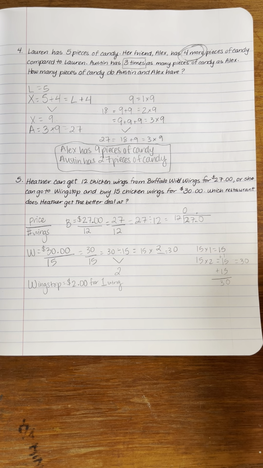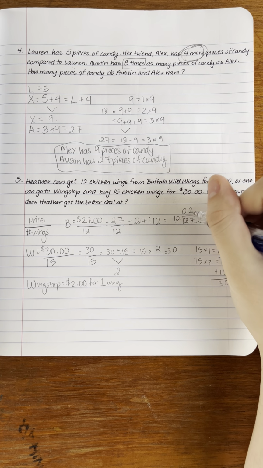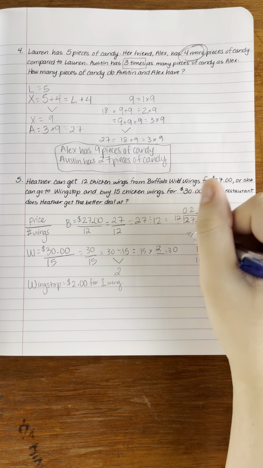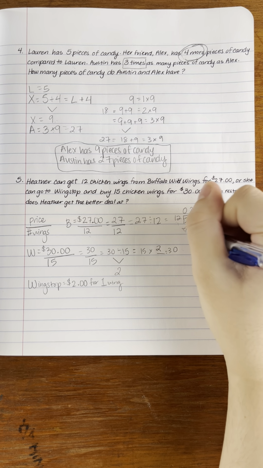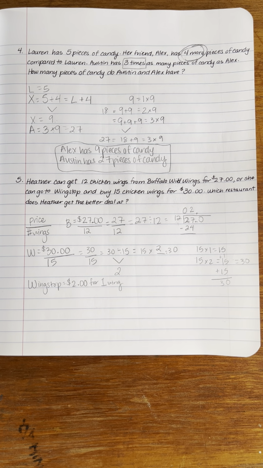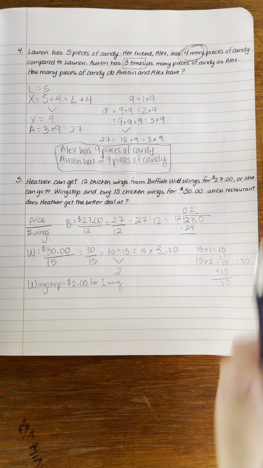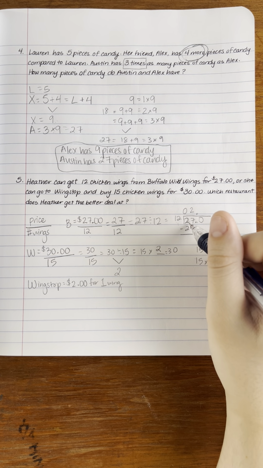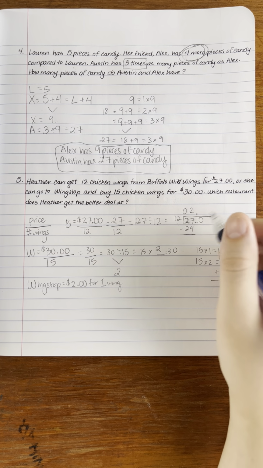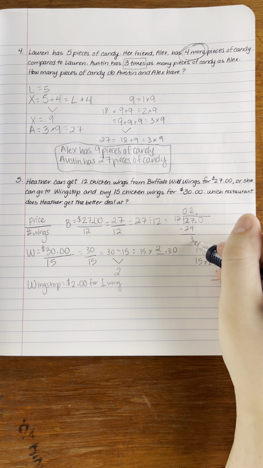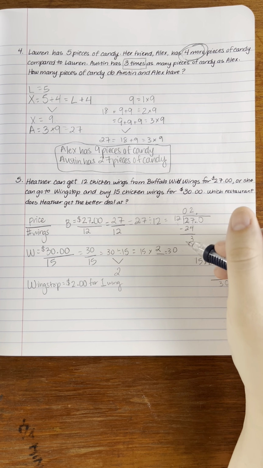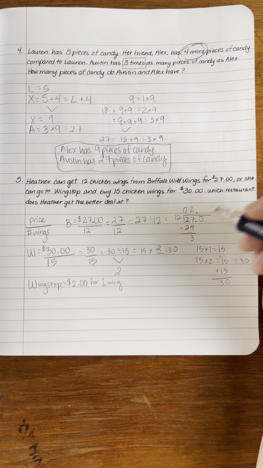12 can go into 27 about 2 times. Why is that? Because 12 times 2 gives me 24, and that's pretty close to 27 without being more than 27, right? Now I need to say, what is 27 minus 24? Well, 7 minus 4 is 3, and then 2 minus 2 is 0, so I don't have to put anything down there.